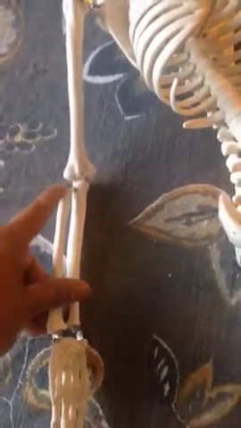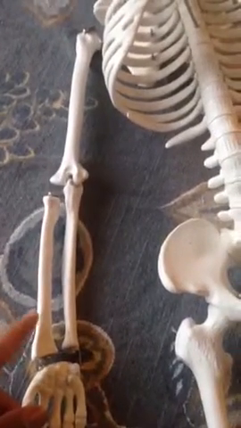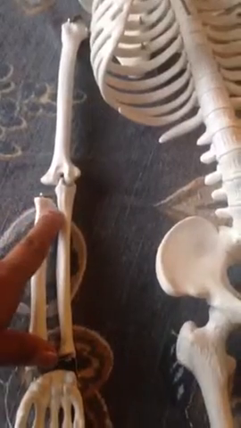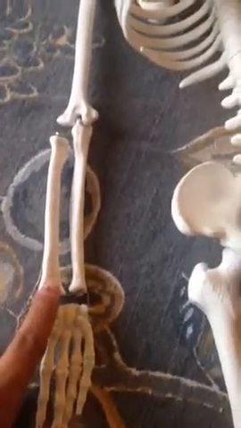Now the radius itself, it's the shorter bone of the forearm. This is its head right here. The radial tuberosity is up here. Whoops, sorry. Sorry, right here. The styloid process is down here.